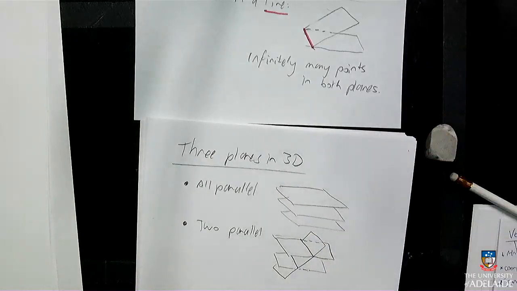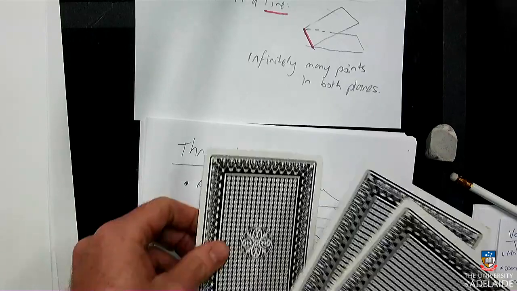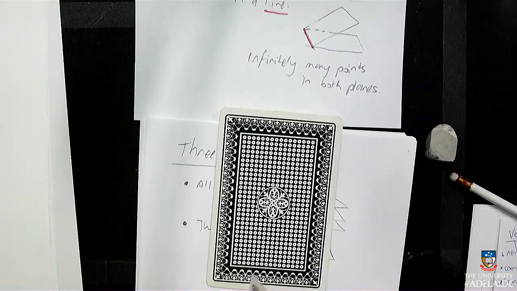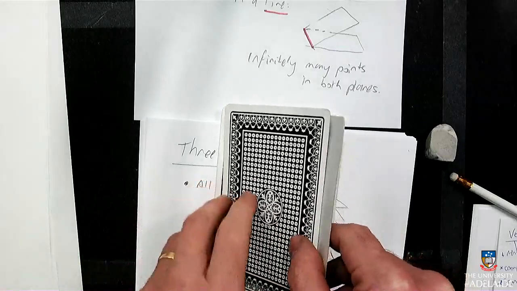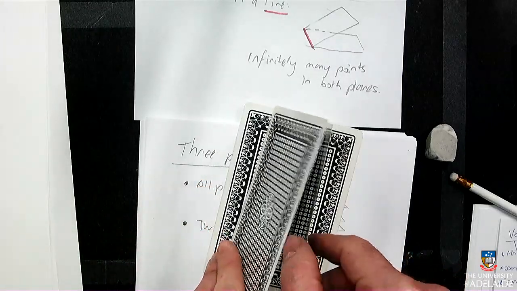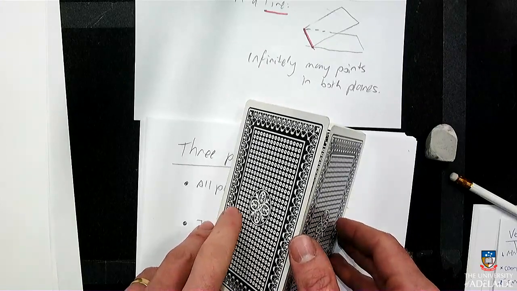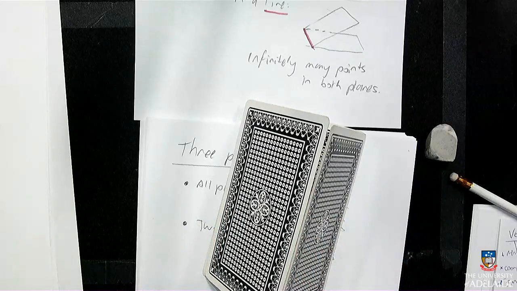And there is one more way to arrange 3 planes and have no points in common at all. We have one plane there, that's the table, and these 2 planes, like that. Those 3 planes still have no points common to all 3.